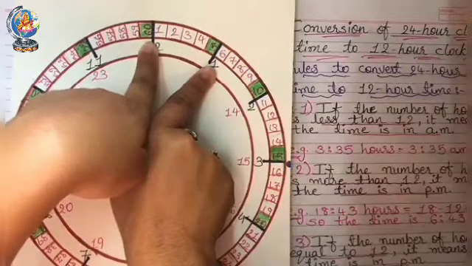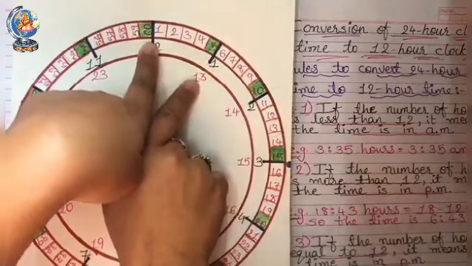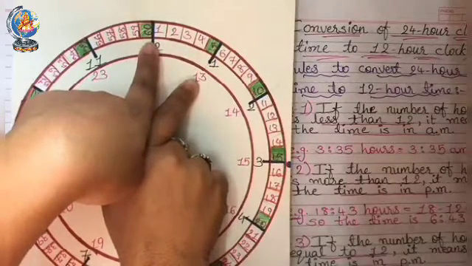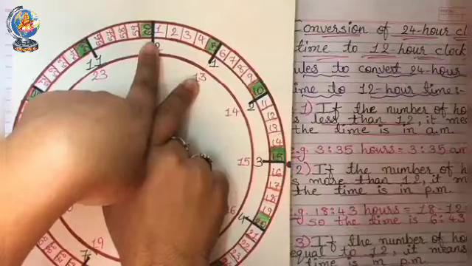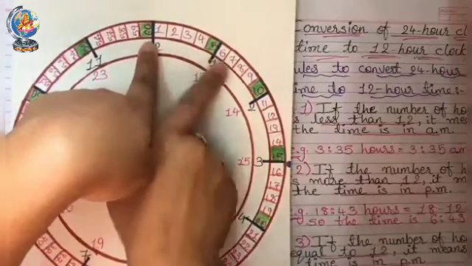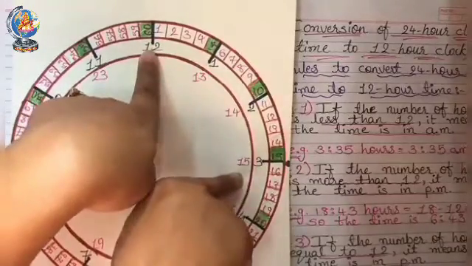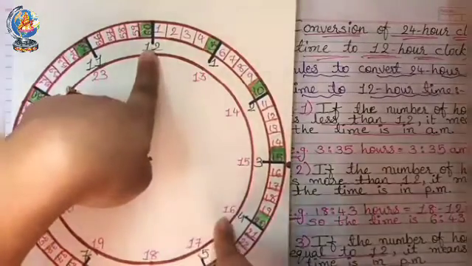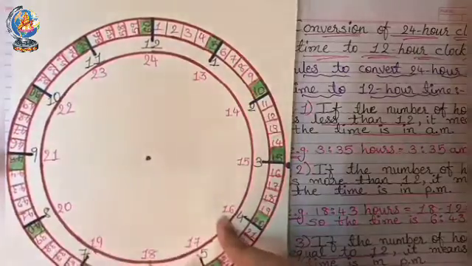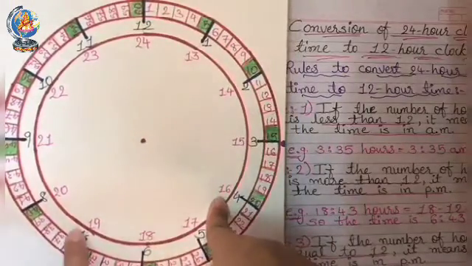Right? After the lunch time, again you will have the 1 o'clock. It is considered as the 13th hour. Okay, it is considered as 13. 12 plus 1, 13. Then 12 plus 2 will be your 14. 12 plus 3, 15. 4 will be as your 16. 5 will be as your 17. 6 will be as your 18. 7 will be as your 19.